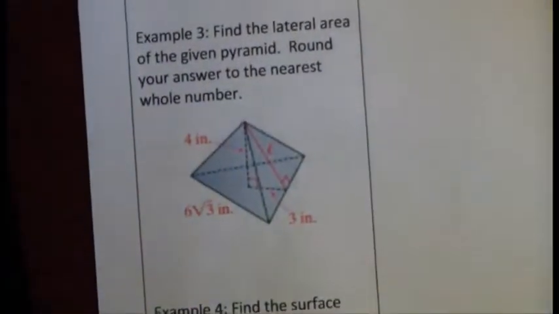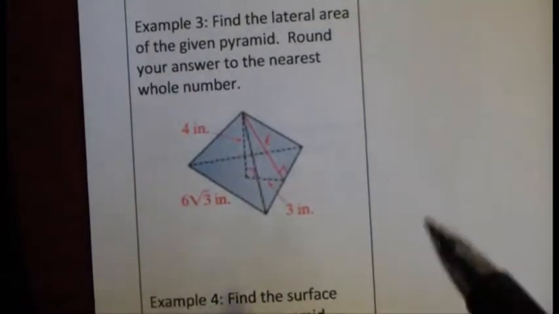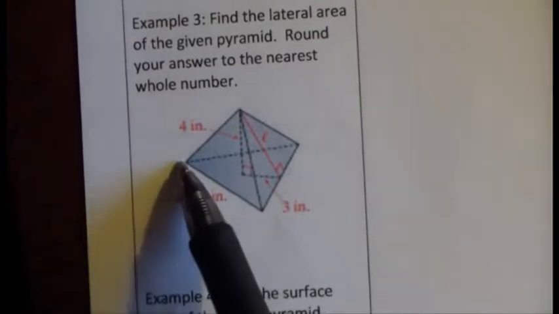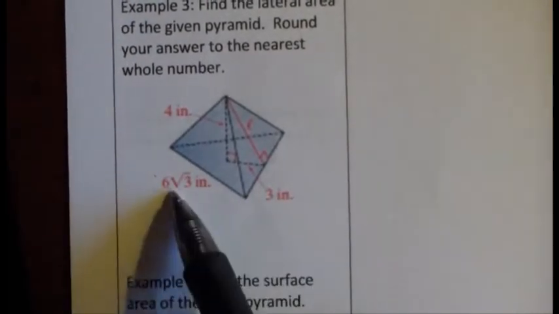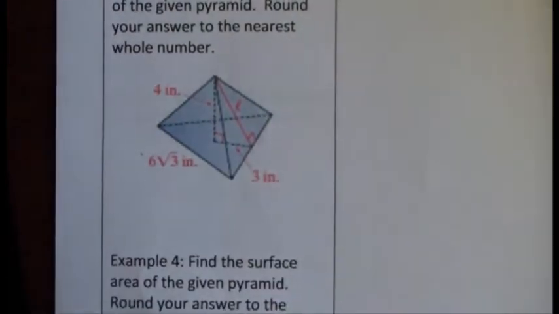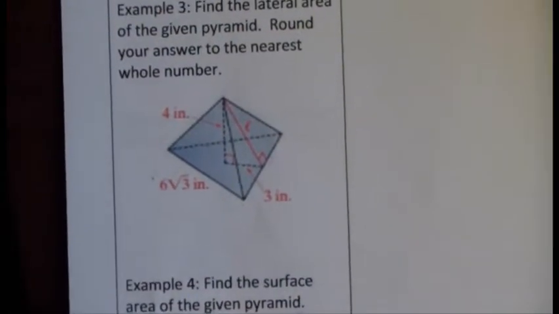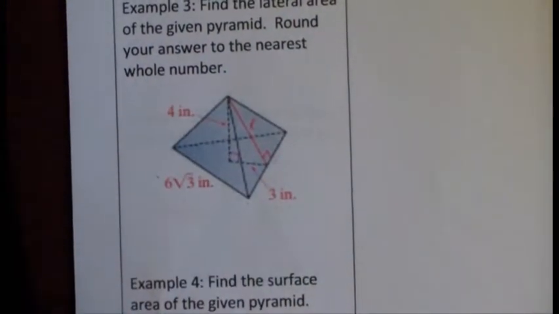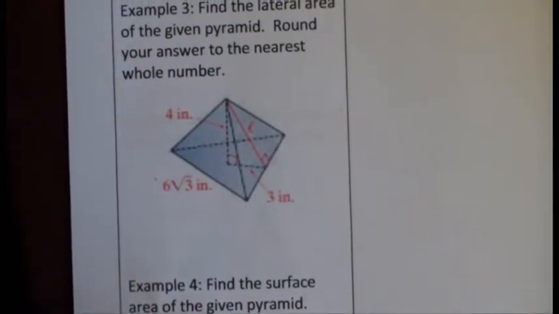Example 3, we're moving on to a triangular prism, and remember, we're assuming these are regular triangles. So if one side of our base is 6 radical 3, that means every edge is 6 radical 3. So it says, find the lateral area of the given pyramid, round your answer to the nearest whole number.